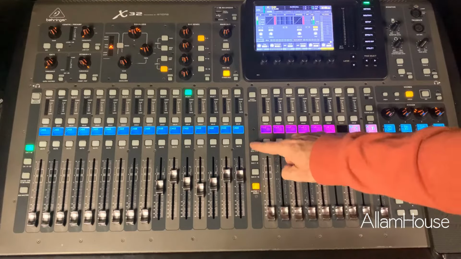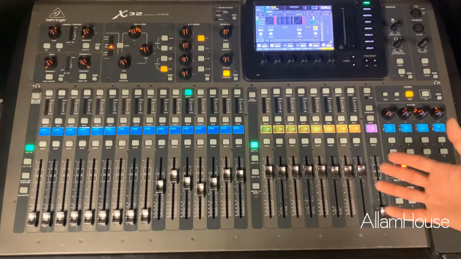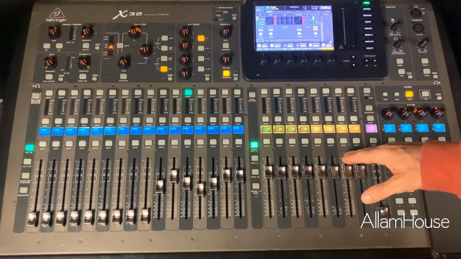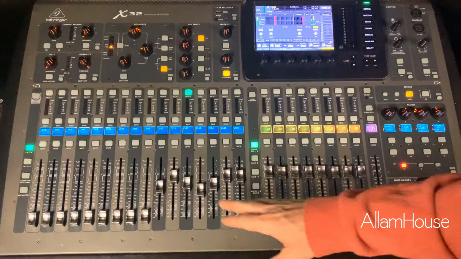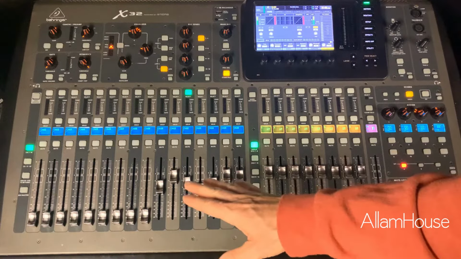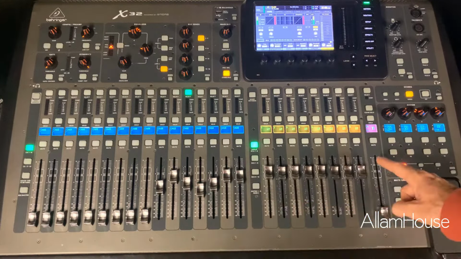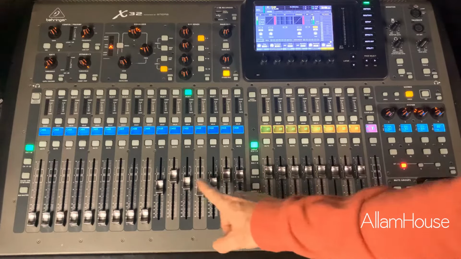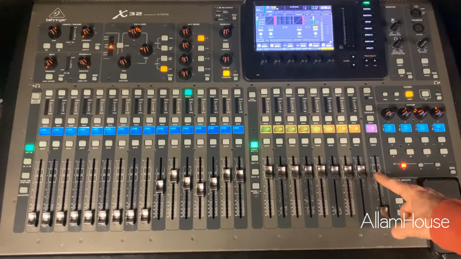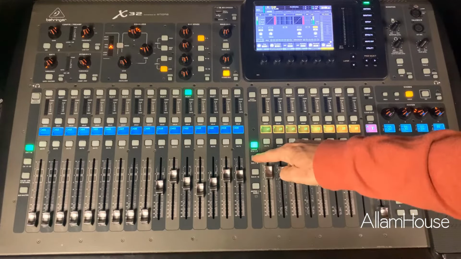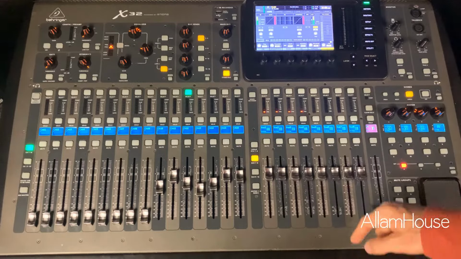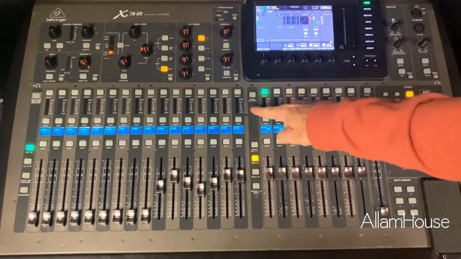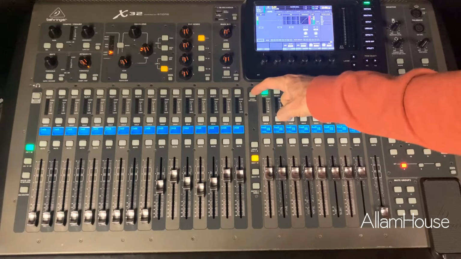So as we come back to our little example here, we are not using any DCAs right now. I've turned those off. And we have a little miniature mix that we're building that's going out to our main house speakers. Well, let's say we have a monitor and we want to set up a monitor. We can select the monitor that we want to work with. And then there's this fabulous button in the middle right here. It says Sends on Fader.